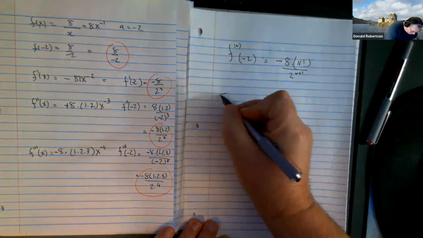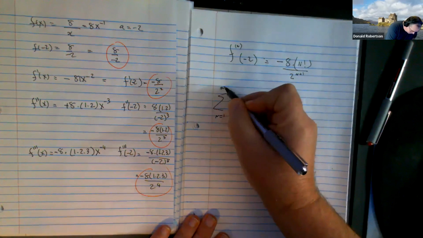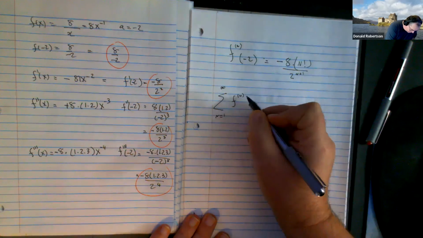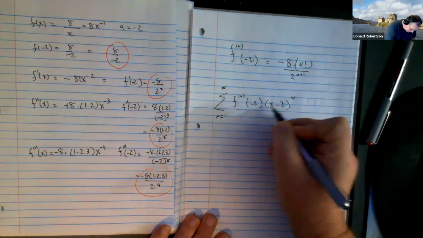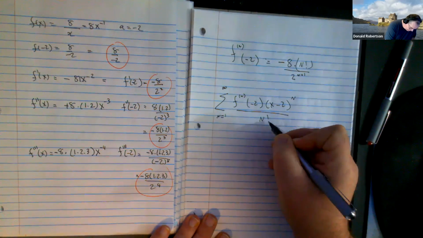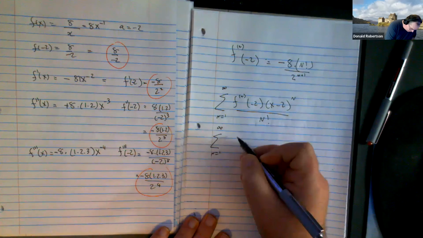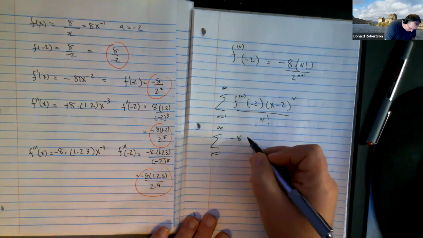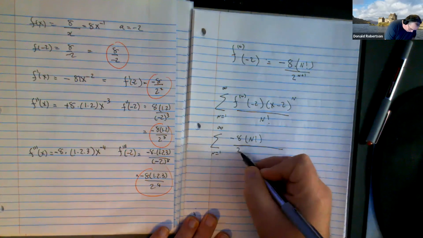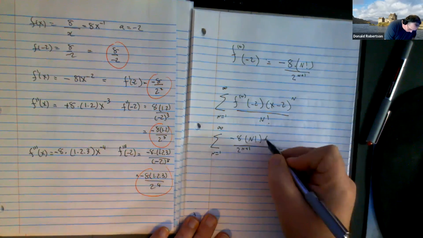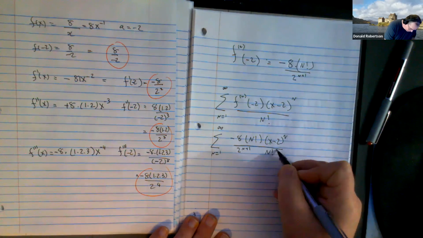We can now put the package together as the nth derivative at -2, times x take away -2 to the n over n factorial. So that's -8 n factorial over 2 to the n plus 1, times x plus 2 to the n, over n factorial.